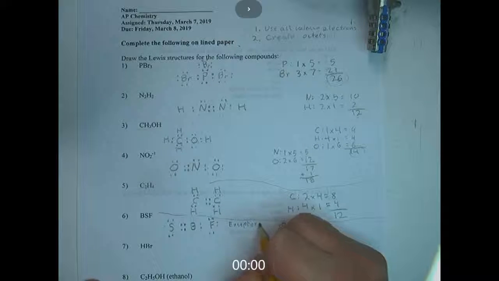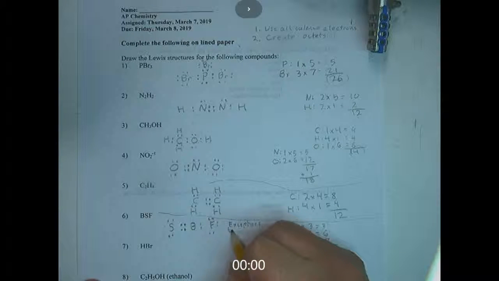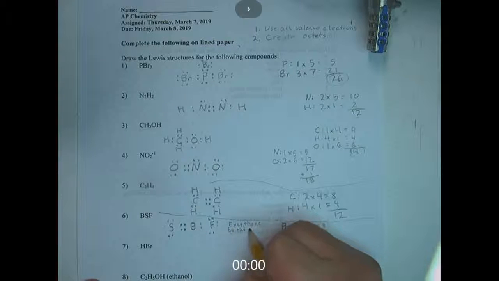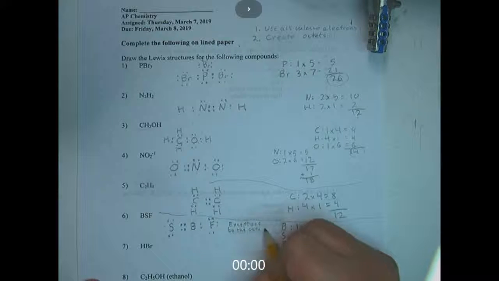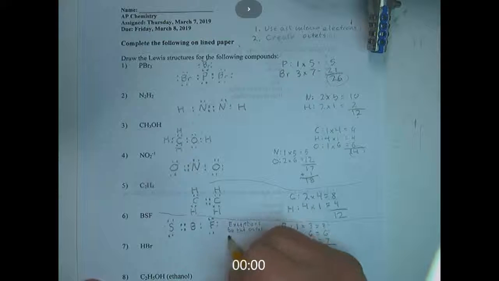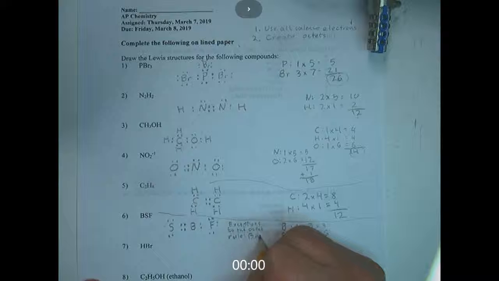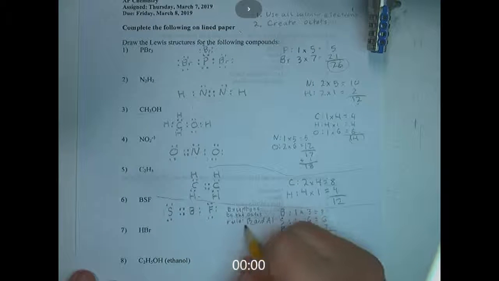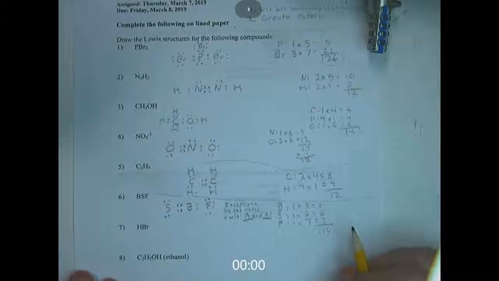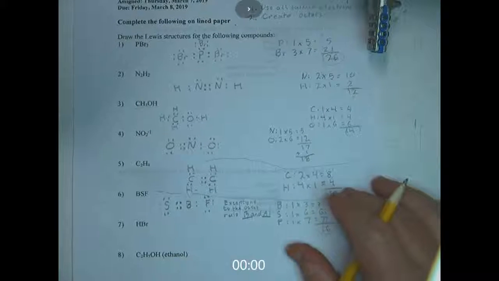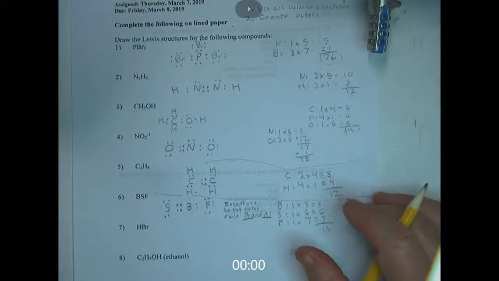So exceptions, besides the obvious one of hydrogen and helium, which only can handle 2 electrons in their orbital, the exceptions to the octet rule are boron and aluminum. The reasons for this go way beyond the scope of this course, so we won't talk about that. Just learn them and learn that they often will only have 6 valence electrons rather than the 8 that you would expect them to have.